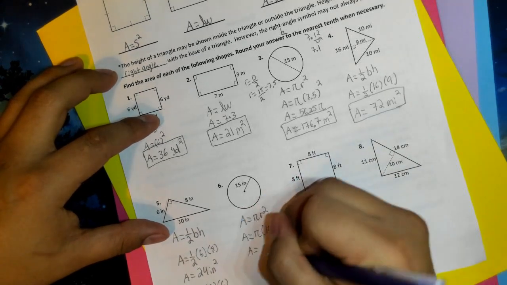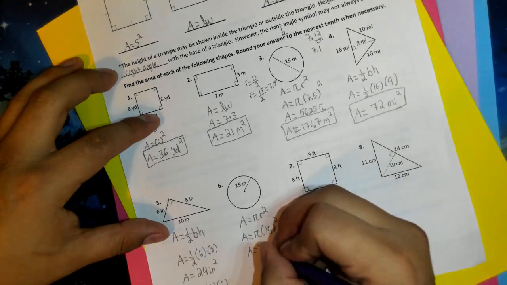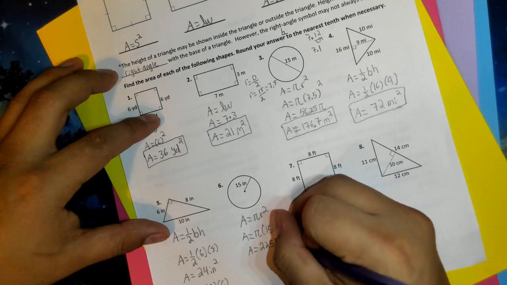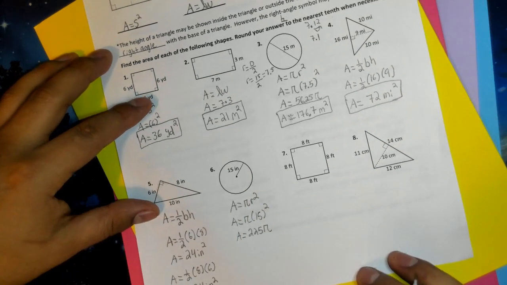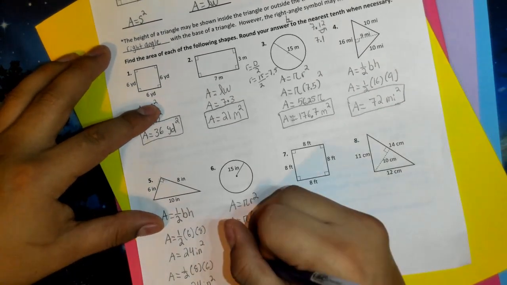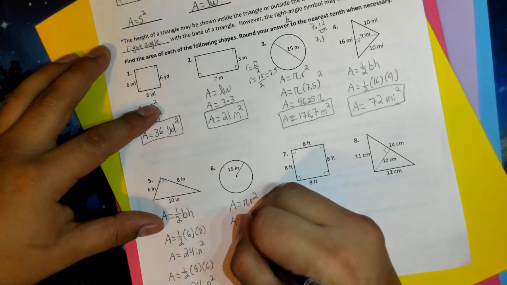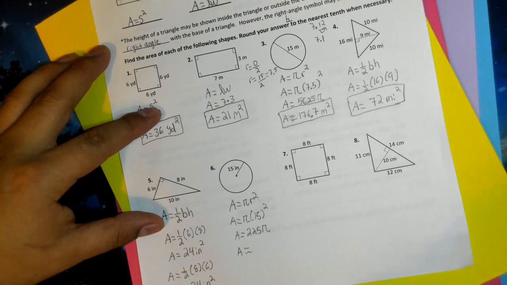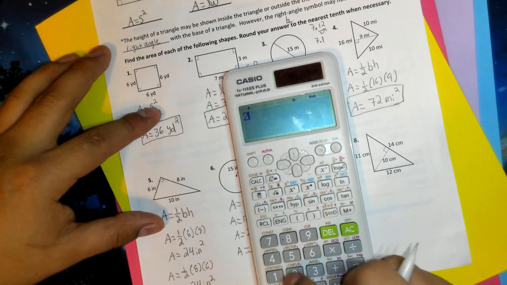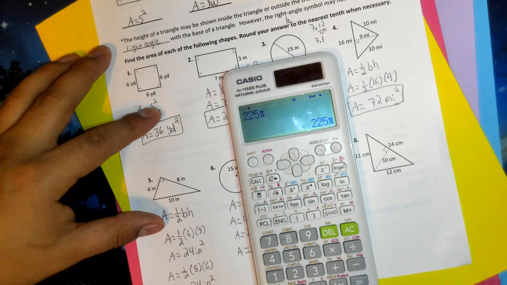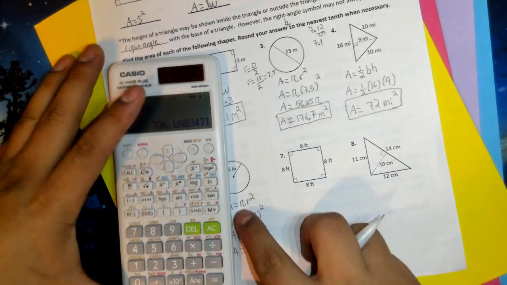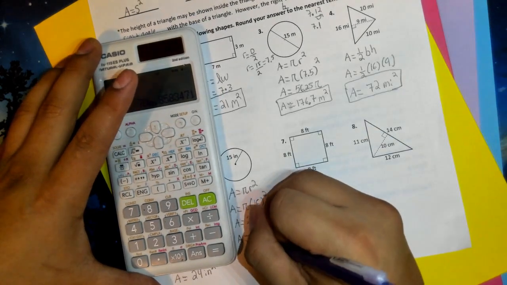Area, to be exact, is, when we hit this into our calculator, 225 pi. Now we're going to want the estimation, so we'll round to the nearest tenth. Area is approximately, again, we just hit this into our calculator exactly how it is, 225 times pi, switch it over to a decimal, that's 706.85.